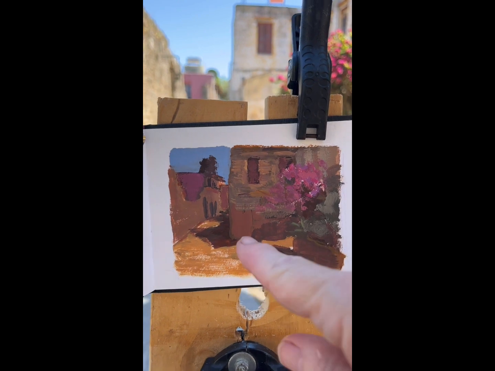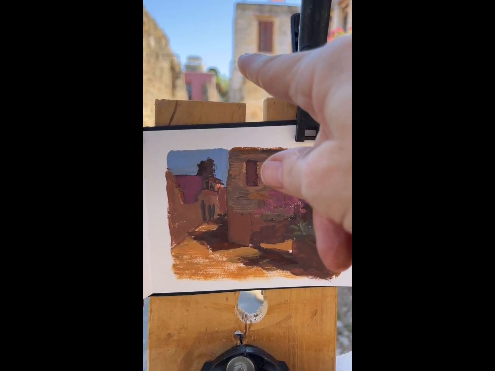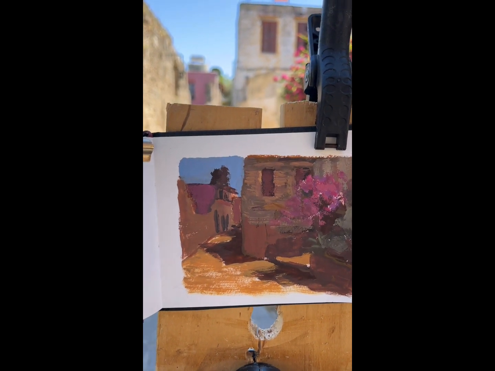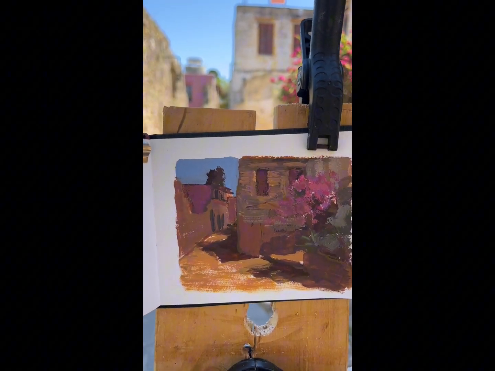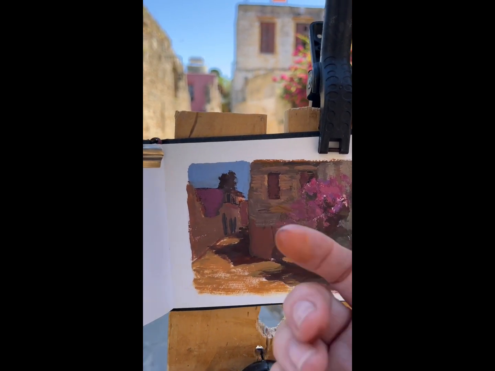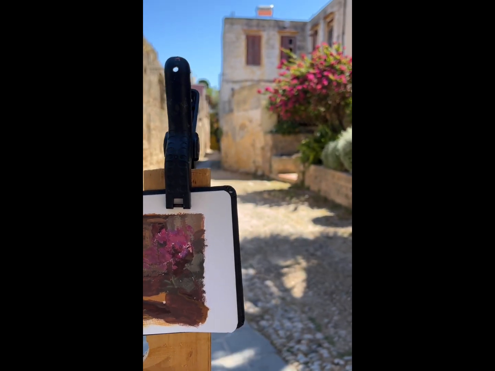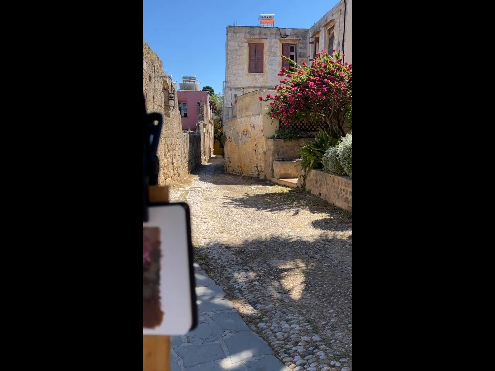You can see this is still a very low value, and that's a very high value. So I'm going to be adding on top and using this dark value to come through in the areas that it needs to come through in.